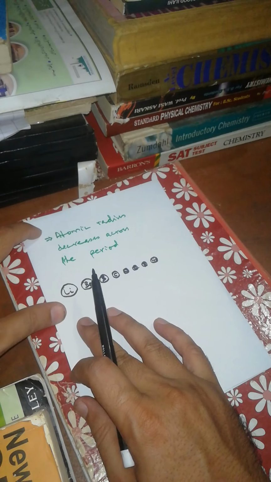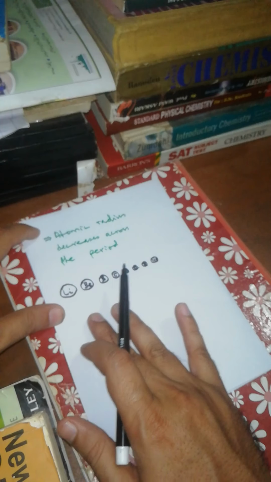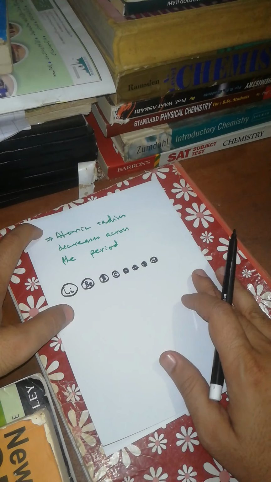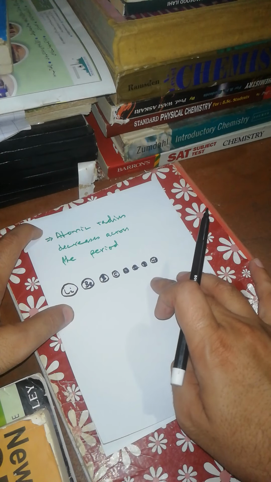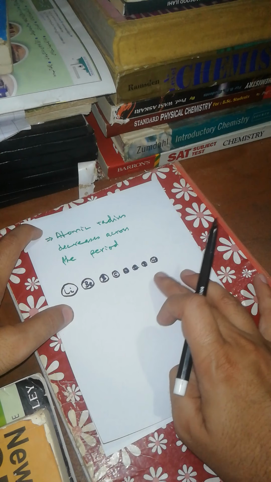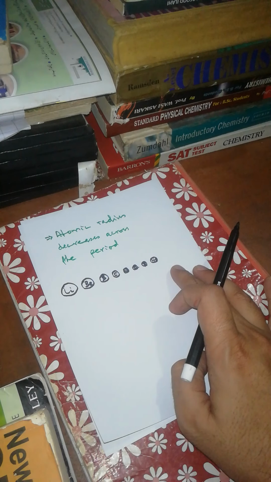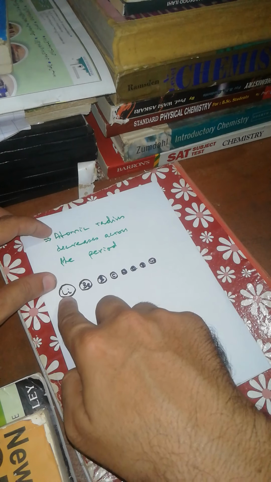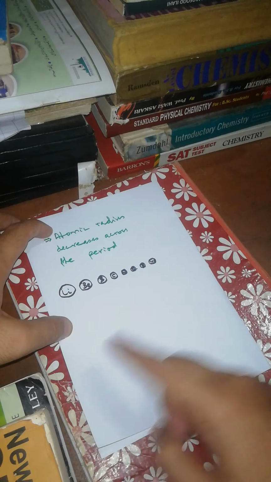Similar is the case of every period. In each period, this is the same case, such as going from sodium to argon, atomic radii decrease up to chlorine. Again, argon is slightly bigger in size than chlorine. In the case of groups, when we move downward in each group, atomic radii increase.